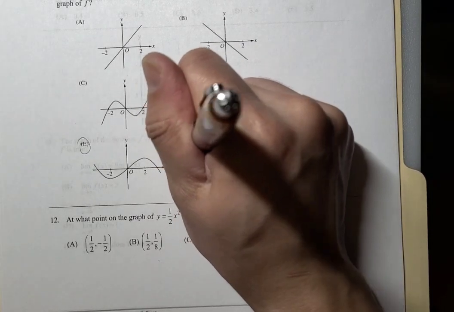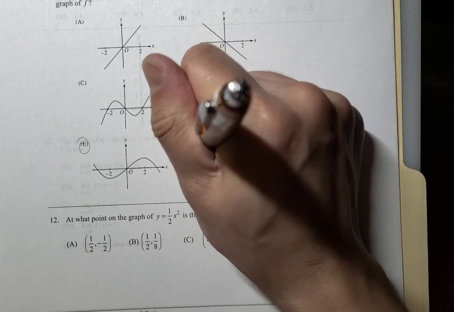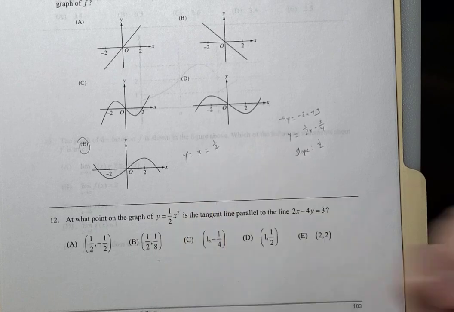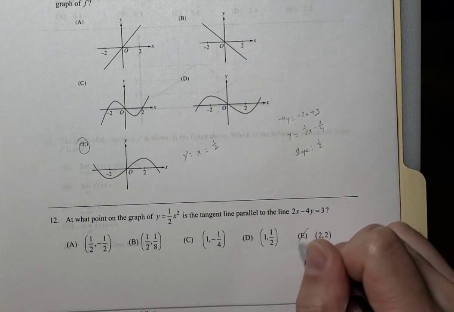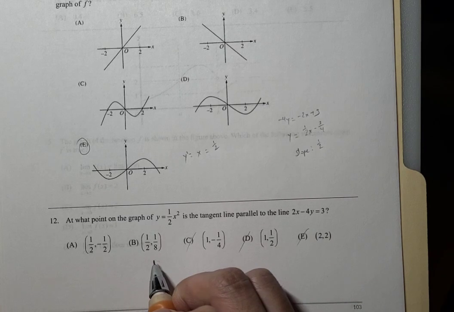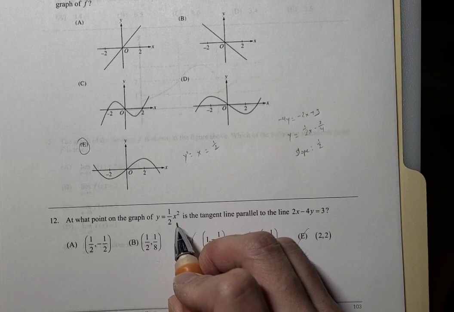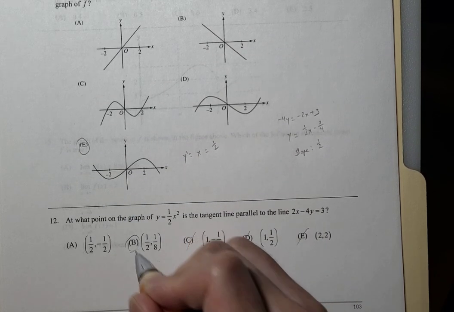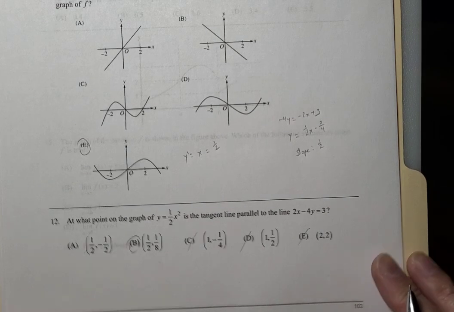So y prime is what? That's just simple power rule. That should be x. We want that equal to half. That's easy. X is equal to half. So what's the y value? Okay, so we can eliminate 1, 2, 3 already. What's the y value? We just plug back into here. It'll be half quantity cubed, which is the eighth. Okay?